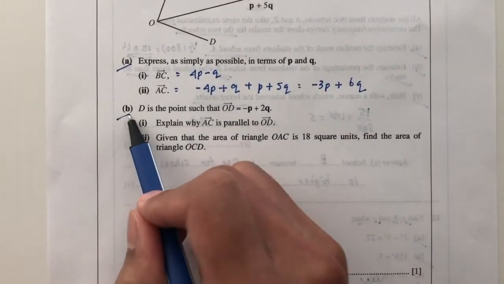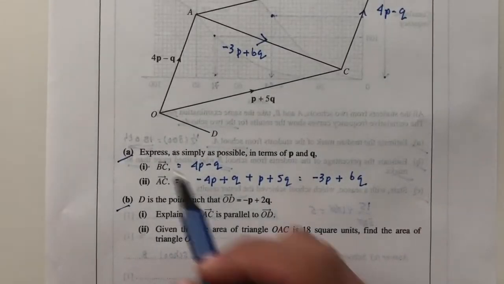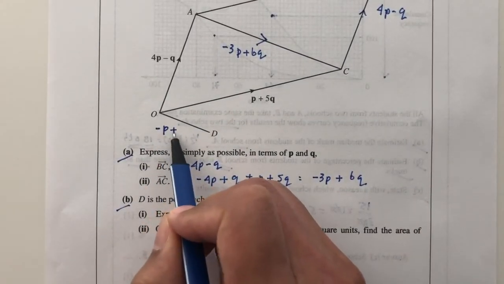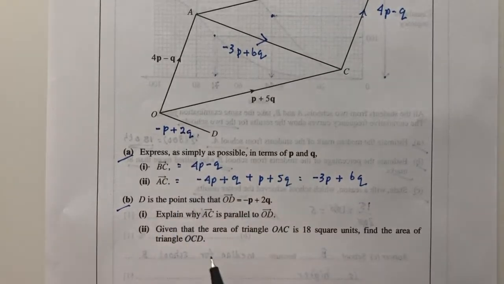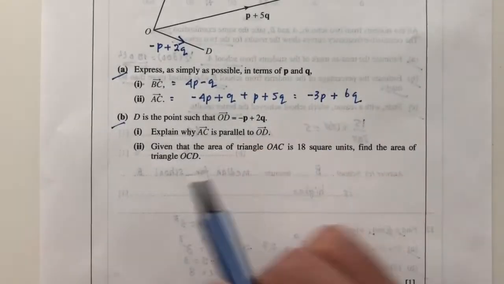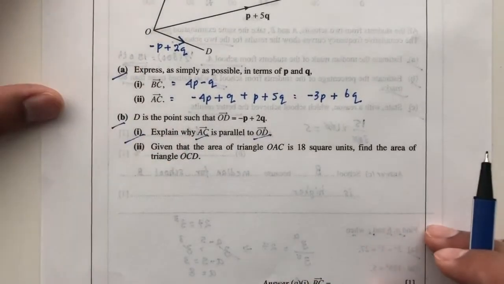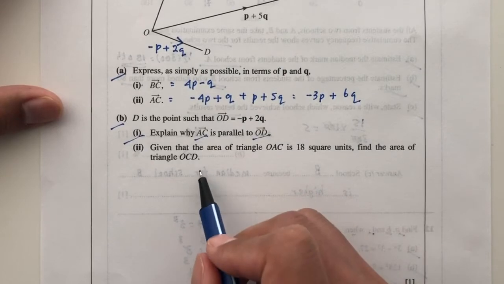6q. Okay, now part B, we have the point D is such that OD is minus p plus 2q. As you can see, these two lines are actually parallel, but we'll see here. It says, explain why AC is parallel to OD. So to prove a line is parallel, we have to prove that it is a multiple of each other.